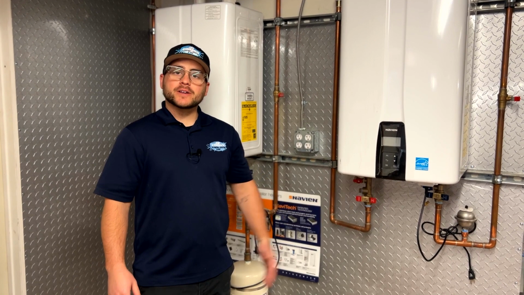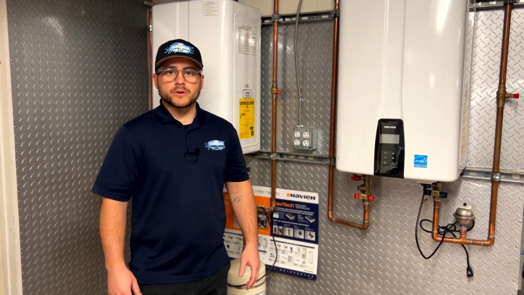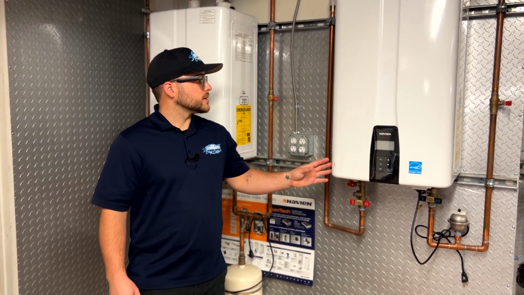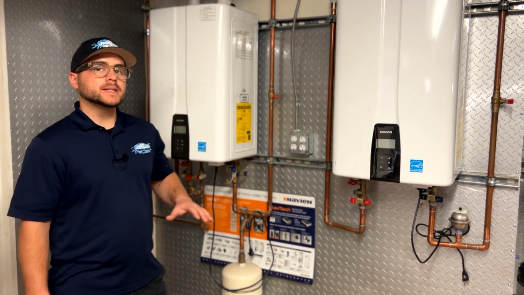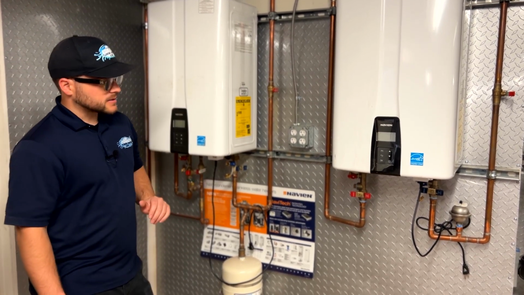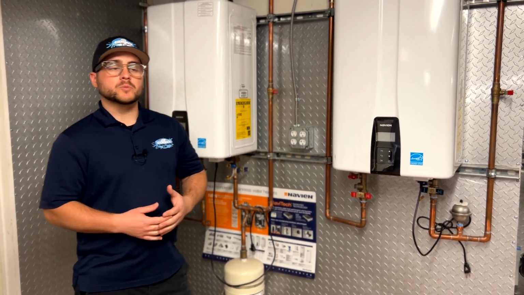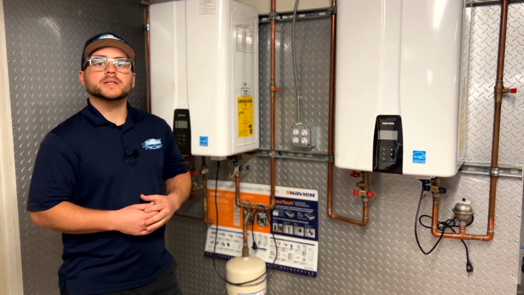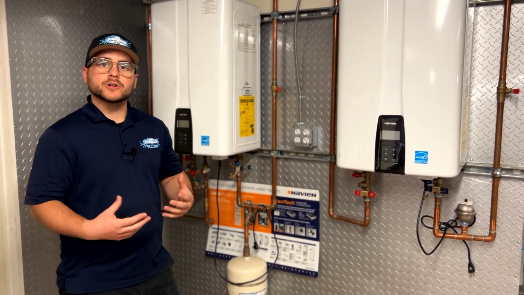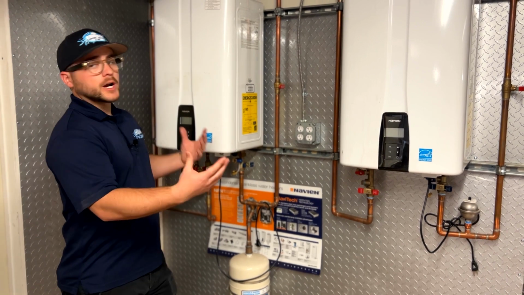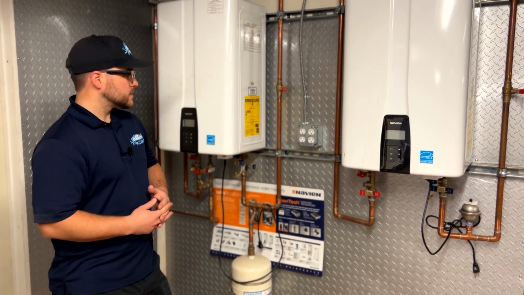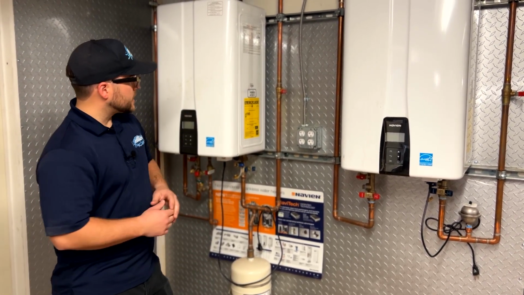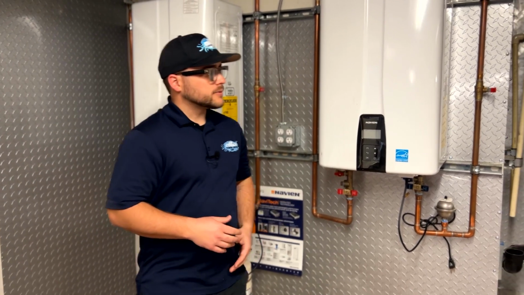All right, so now we are here at our Navion tankless water heaters. Our Navion tankless water heaters are not fully plumbed in yet. They are missing their gas lines. Our university is still a work in progress. We're not 100% completed, but we have enough for our technicians to learn, practice, and trial and error on these units.